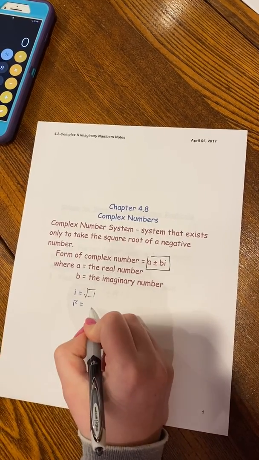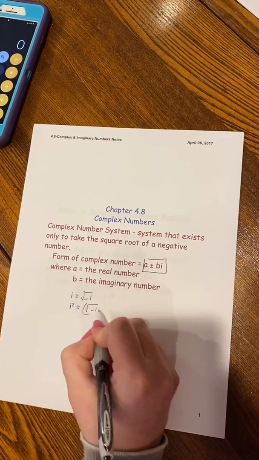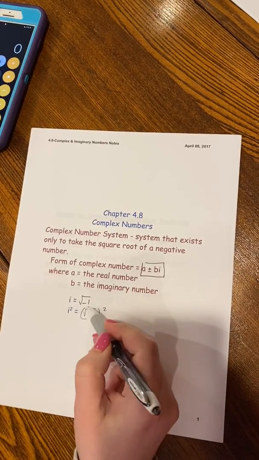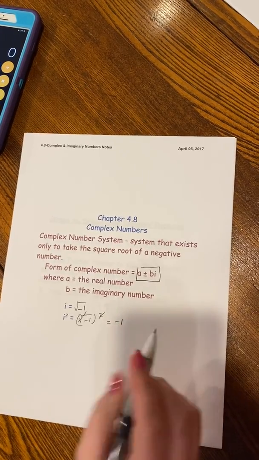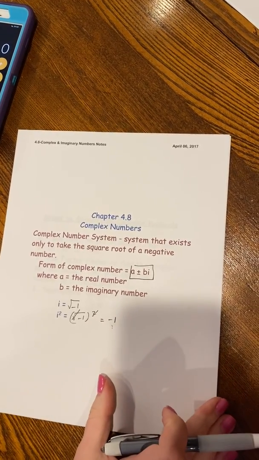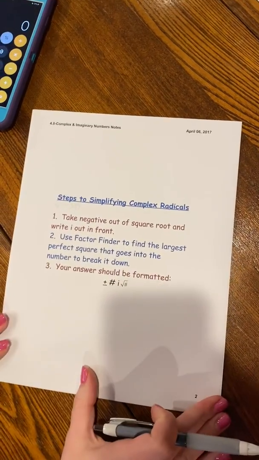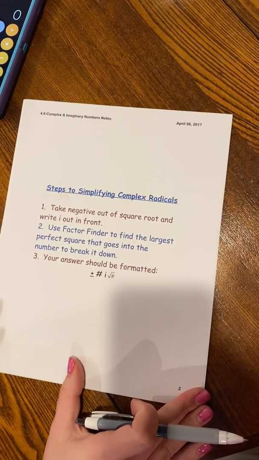And if I'm squaring that, square root and squared cancel out, so I squared is equal to -1. So we're going to do some replacing with I squared and make that -1. These are the steps. You can find those on the attachment on Edmodo.